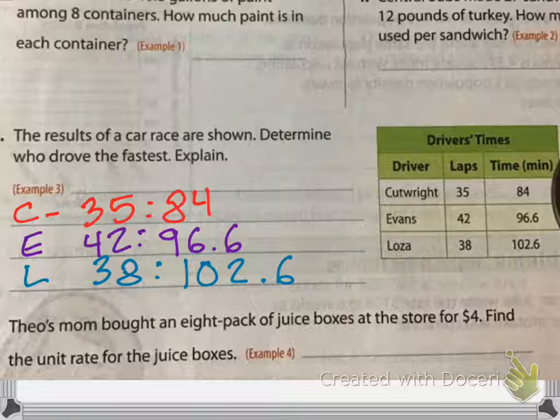So essentially, let's start with Cuthright, right? His is 35 over 84. So let's look at that. I'll make space for each of them, 35 over 84. What can we simplify that to? Ben? Wait, can't you just divide them both? Yeah, we can do that too. Ben wants to do long division. It's probably going to be easier because these ones don't really have greatest common factors.